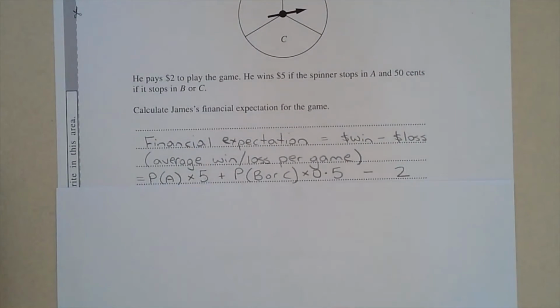And we find this by taking the probability that the spinner lands on A and multiplying it by the amount won. So probability of A multiplied by $5 plus the probability that the spinner lands on B or C and multiply that by 50 cents, minus the cost to play per game or any other losses in fact. But in this case, it's $2.